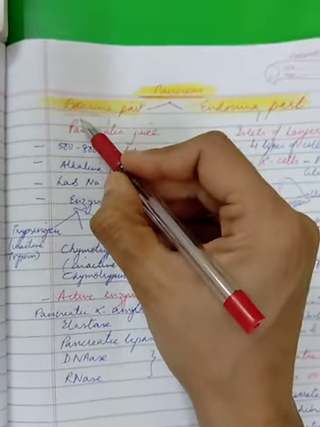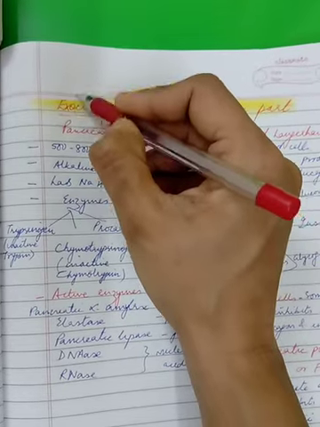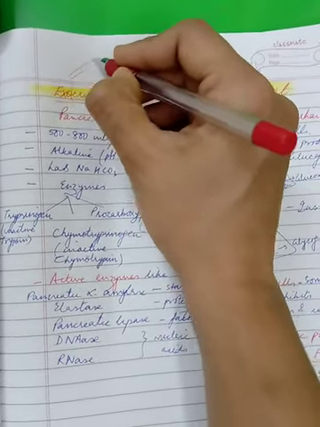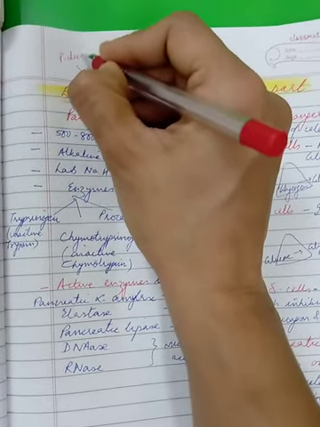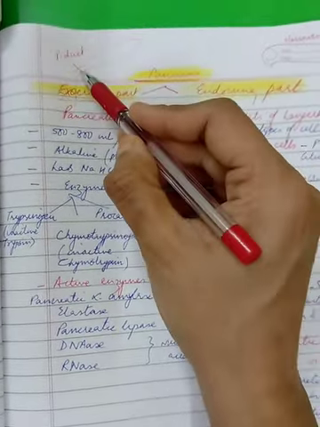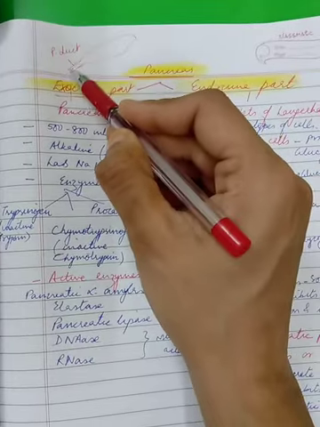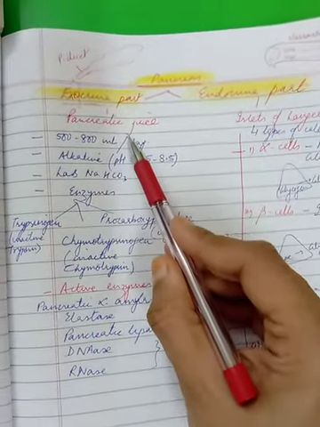Remember children, exo means the type of gland which has a duct. So when we talk of pancreas having the pancreatic duct, right, this part will be called as the exocrine. So through the pancreatic duct, what is coming down? It is the pancreatic juice.